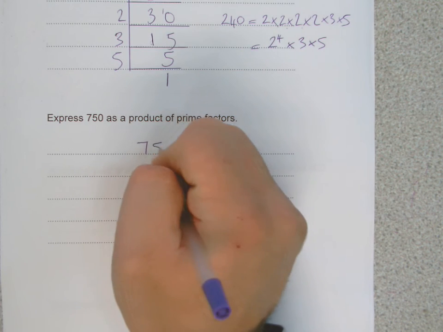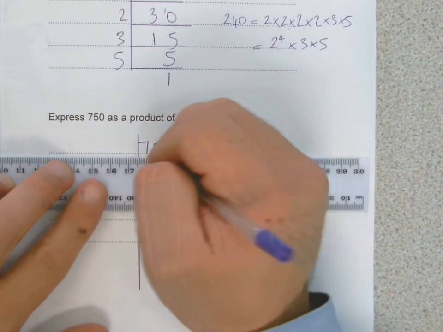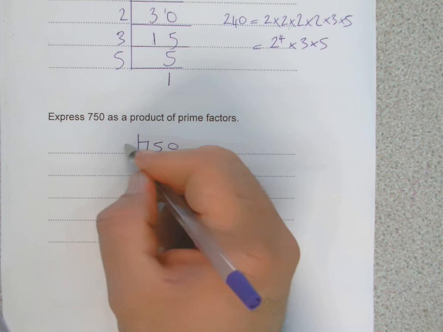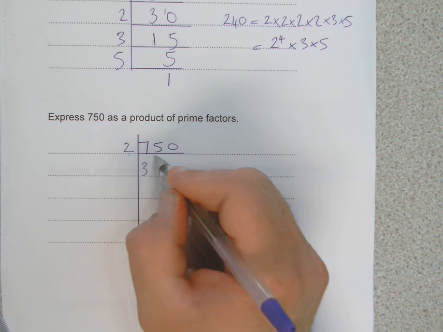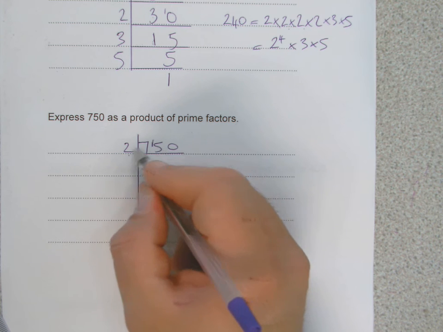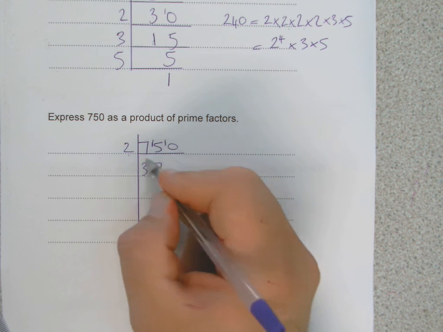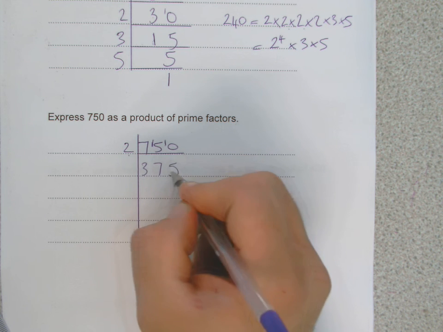Express 750 as a product of prime factors. Let's start off with 750. And again, the bus stop method. What goes into 750? Well, it ends in a 0, so it's even, so 2 goes into it. 2 goes into 7 3 times. That makes 6 as a remainder of 1. 2 goes into 15 7 times, remainder of 1. And 2 goes into 10 5 times.